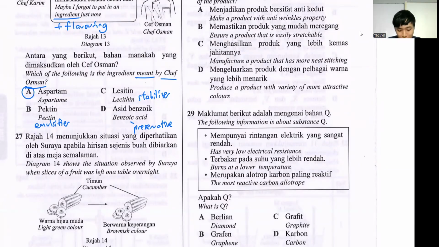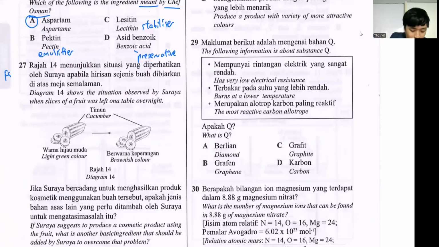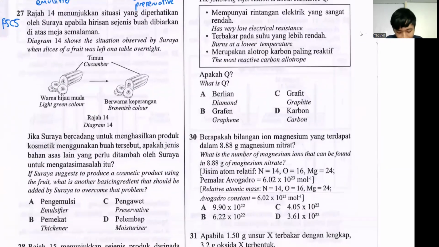Let's look at question 27. Form 5, chapter 5, another food additive. Diagram 14 shows the situation observed by Suraya when a slice of a fruit was left on a table overnight. So he cut a cucumber. At the beginning it is light green.